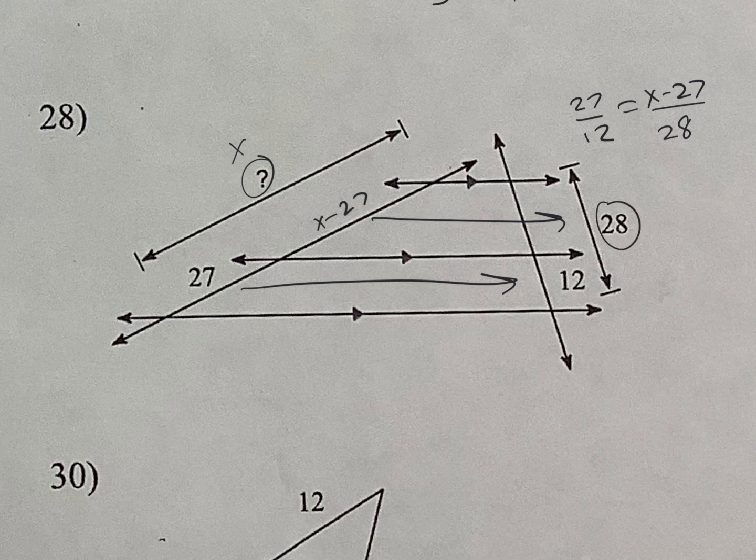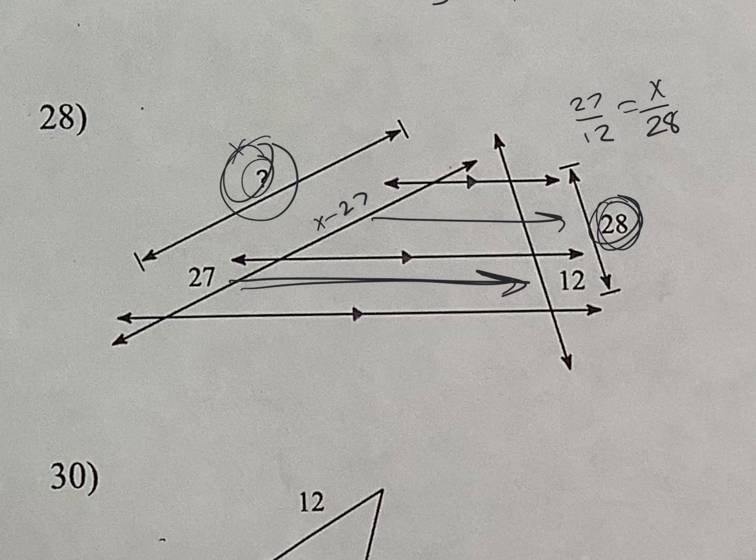This is the whole side, so I did that wrong. You have both whole sides there. You have the whole side and the whole side. So 27 is to 12, as the whole side x is to the other whole side 28. So just like me, be careful. Make sure that you match up everything. Now cross multiply. 12x and 27 times 28 is 756 divided by 12. 63.